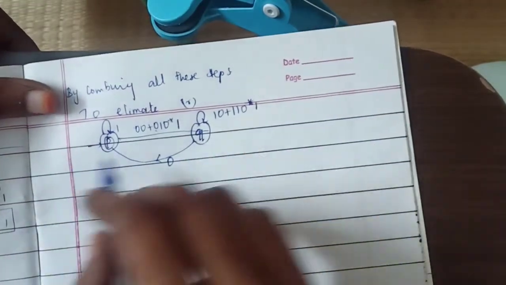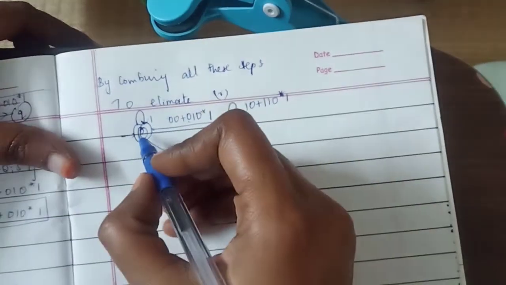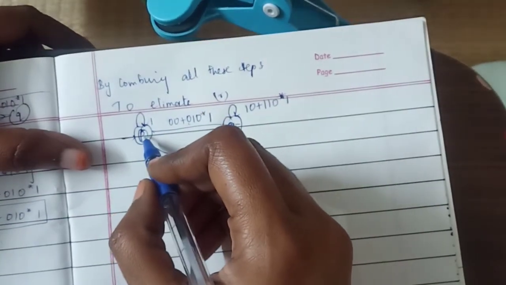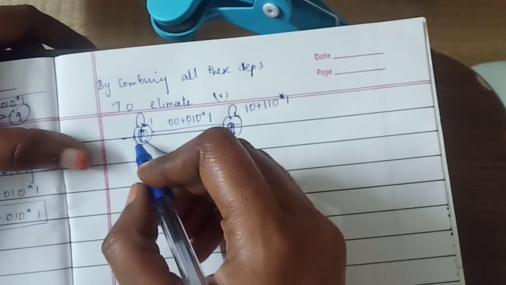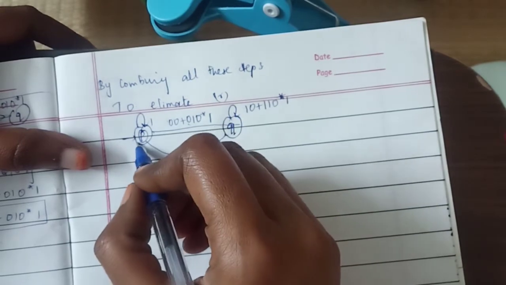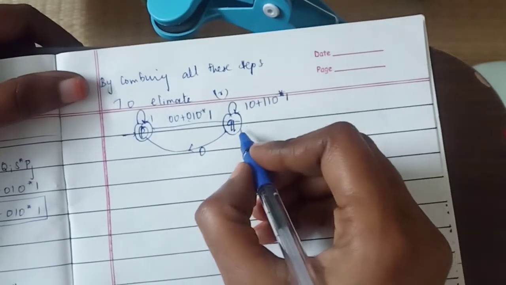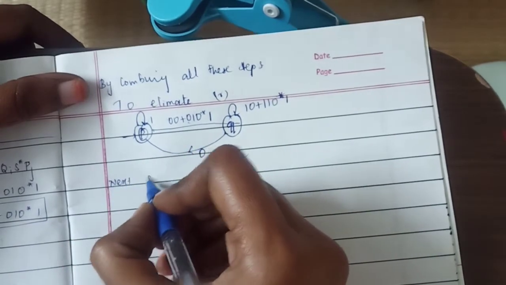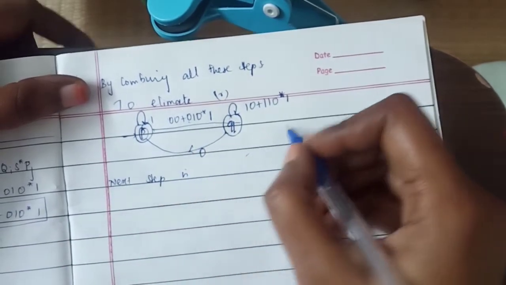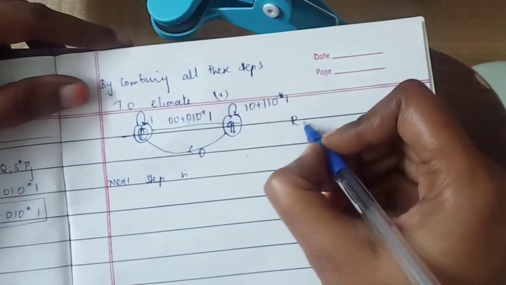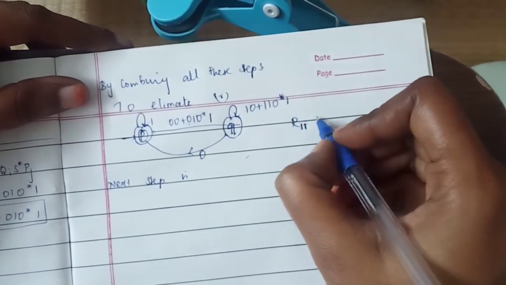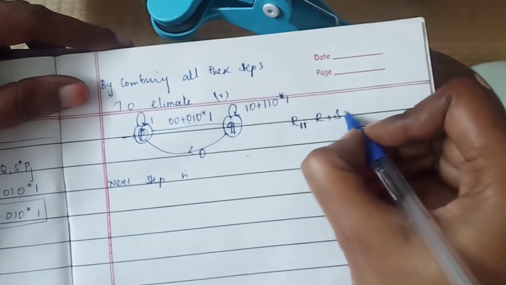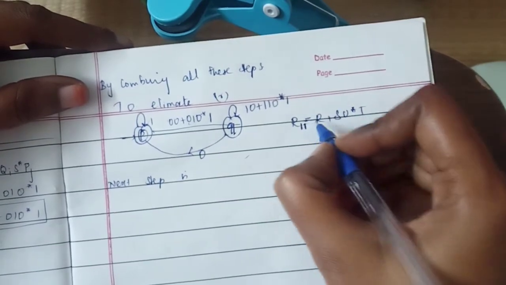So here only 2 states are available. Now I need to find the regular expression for this state only, P, right? Now you have to eliminate. So the next step is, here we have to find a regular expression R11 equal to R plus SU closure T. So this is my regular expression.